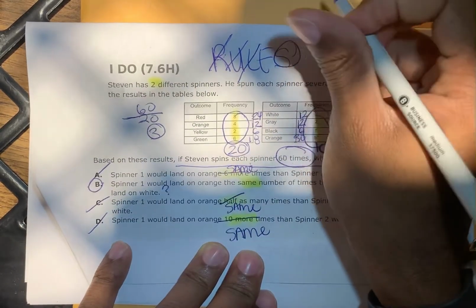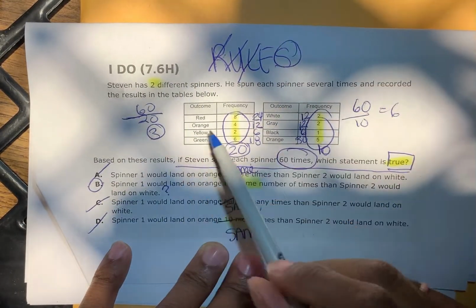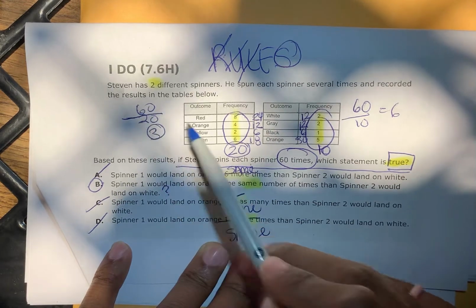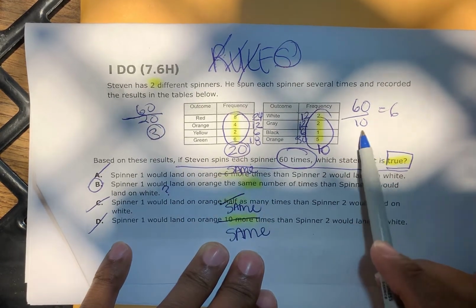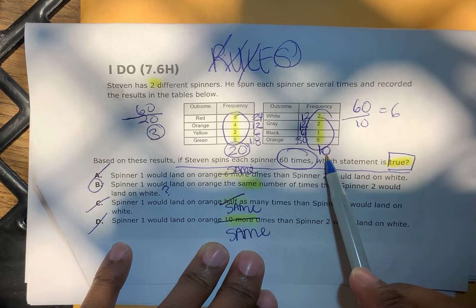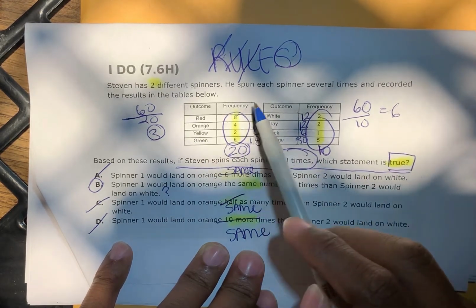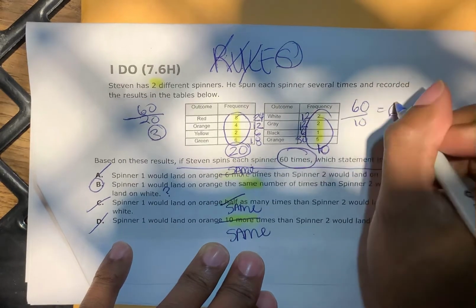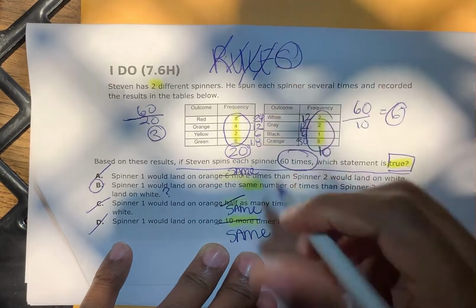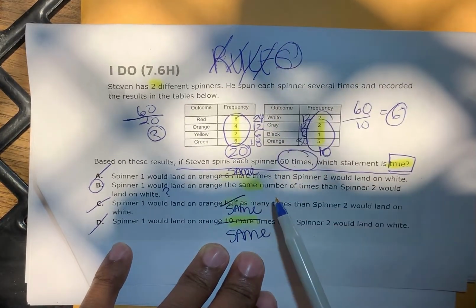We selected the correct answer, and we evaluated when we divided 60 divided by 20, and then we did 60 divided by 10. This is our evaluation step. Then we have to multiply this number here by these numbers in here. The correct answer is B.